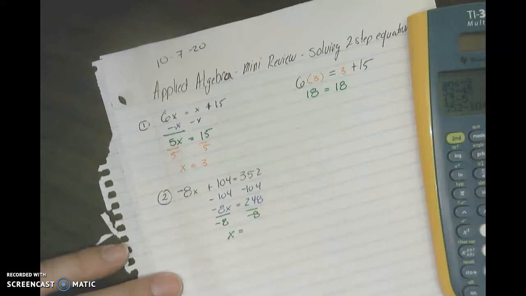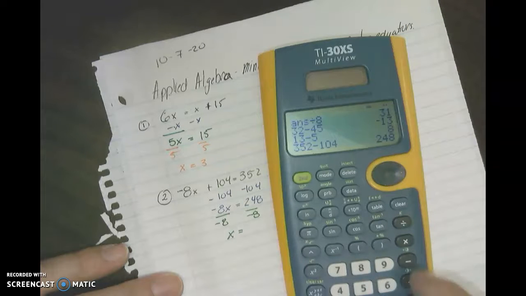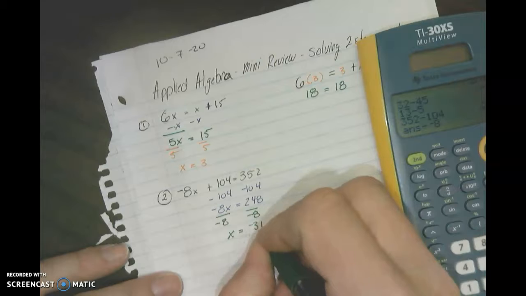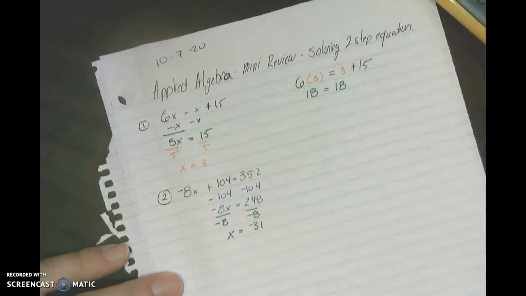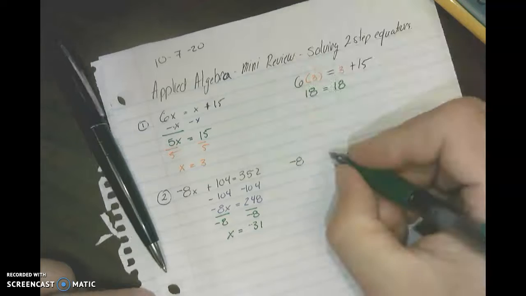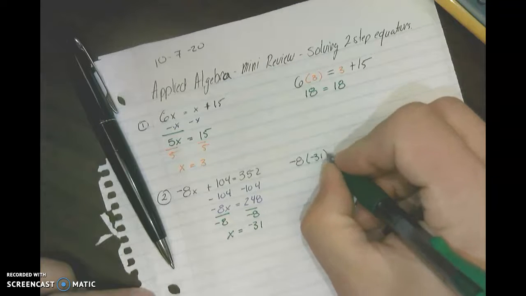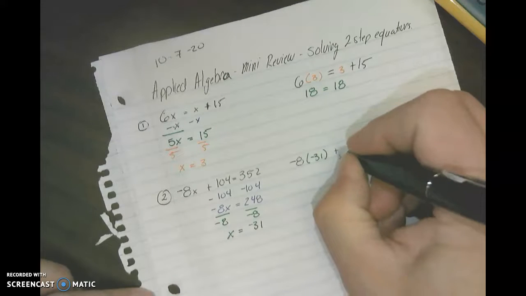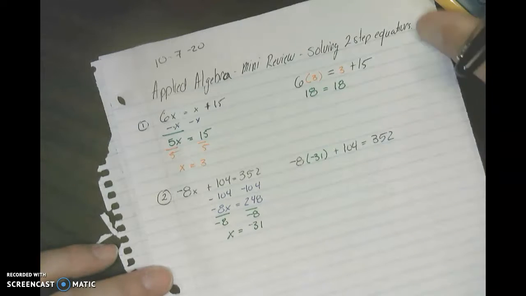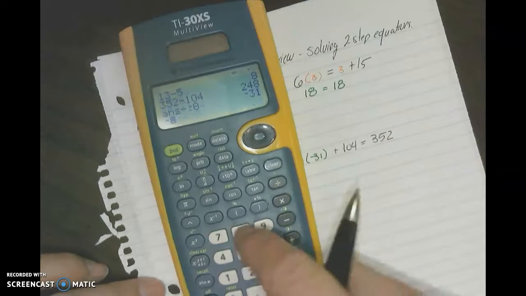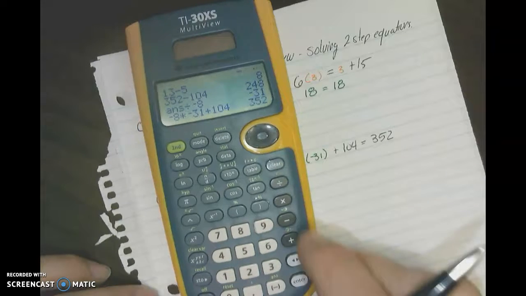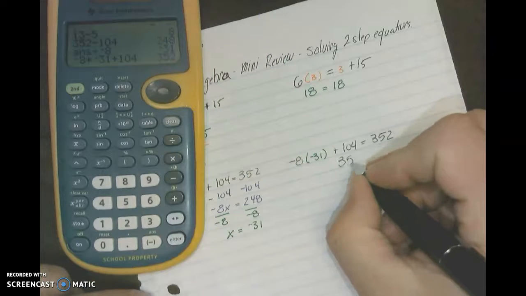And then at this point, I'm going to divide by negative 8, both sides. So x is equal to, again, I'm just grabbing my calculator, negative 31. So then I go negative 8. Anywhere there's an x, I'm going to put my answer. So I'm just going to go 104 is equal to 352. So then I just get my calculator again. Negative 8 times negative 31 plus 104 does give me 352.